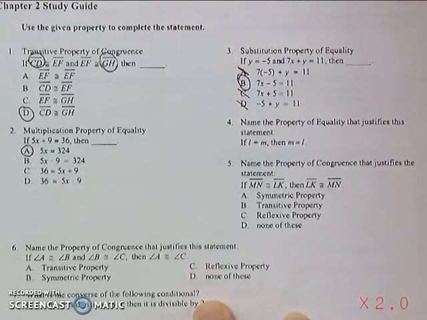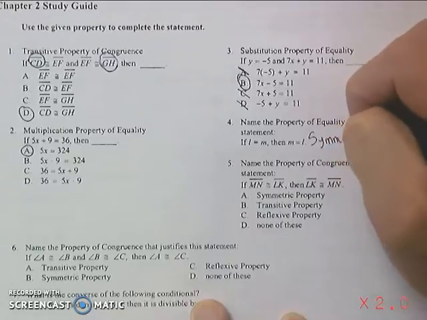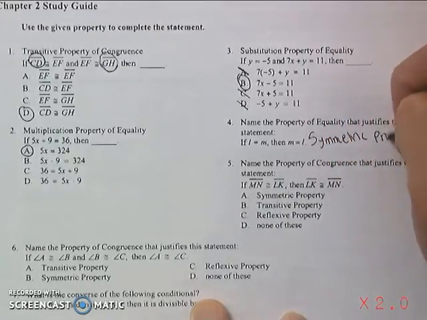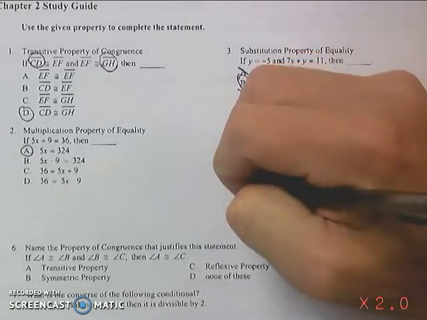Name the property of equality that justifies the statement LM, then ML. That's going to be symmetric property. Okay, and so it's kind of doing that whole LM to ML, not reflexive property. Name the property of congruence that justifies the following statement, and then obviously this right here is also another good example of symmetric.